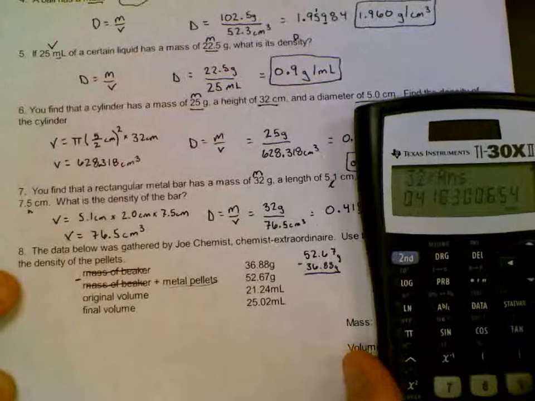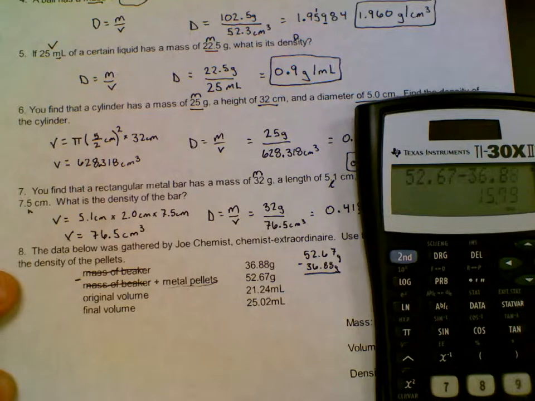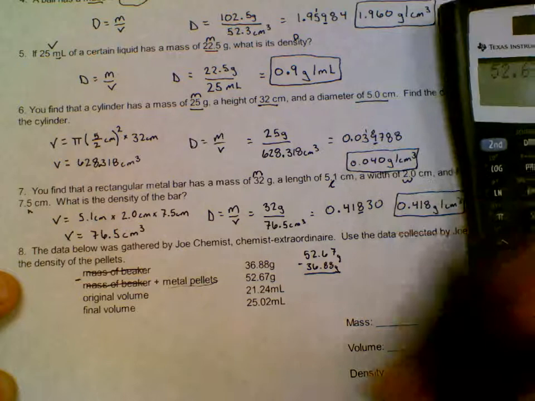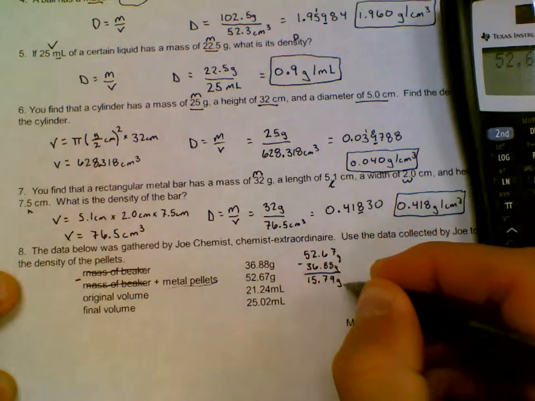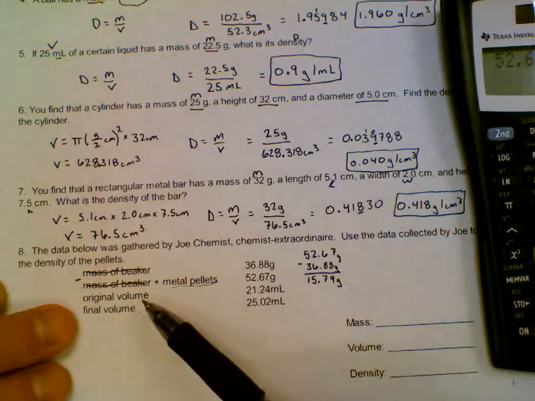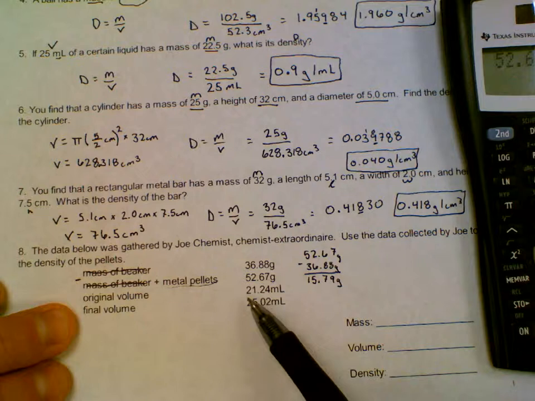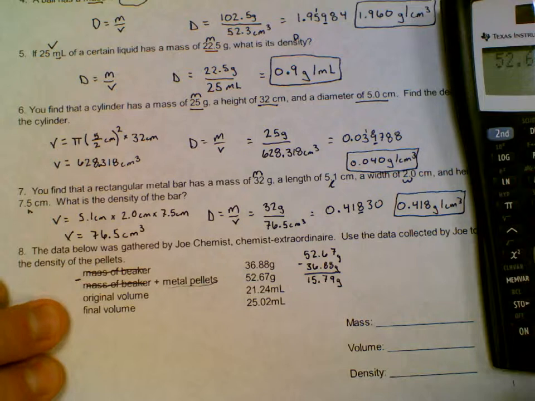Put that into the calculator. 52.67 minus 36.88, 15.79. And then if the metal pellets went into a beaker and the volume increased from 21.24 to 25.02, the increase in volume must be the result of those pellets.